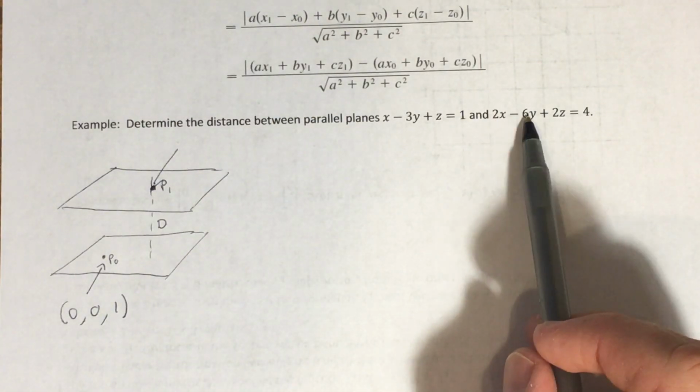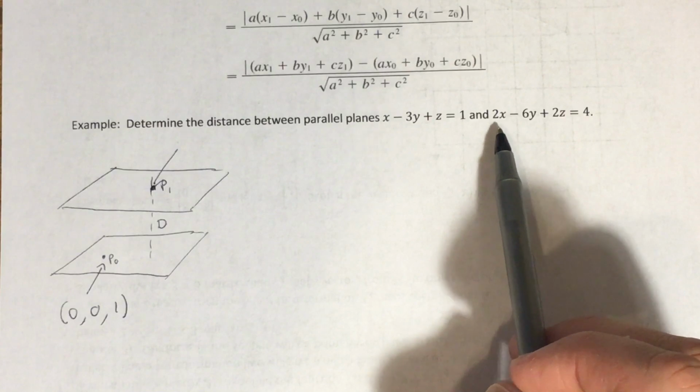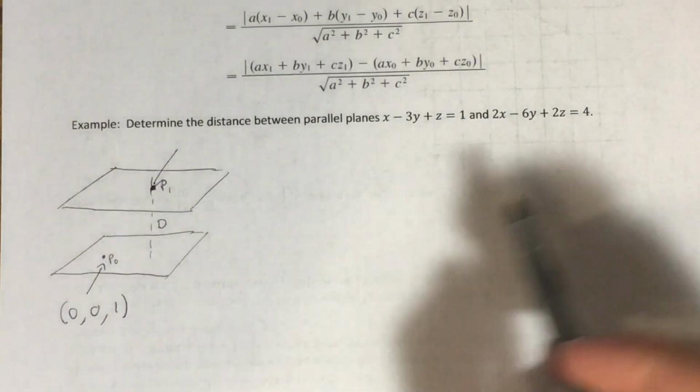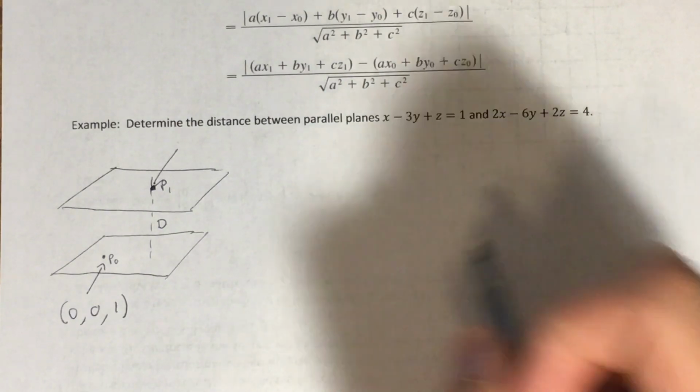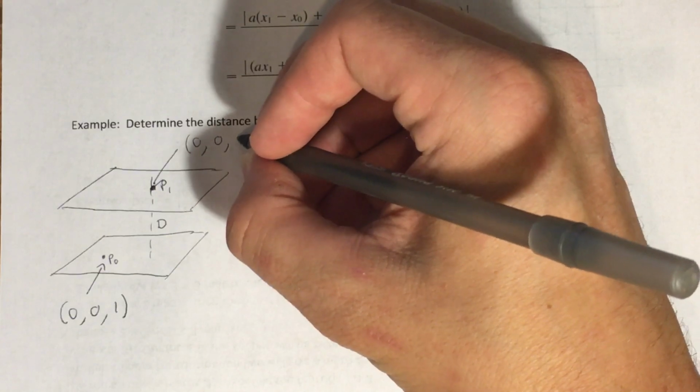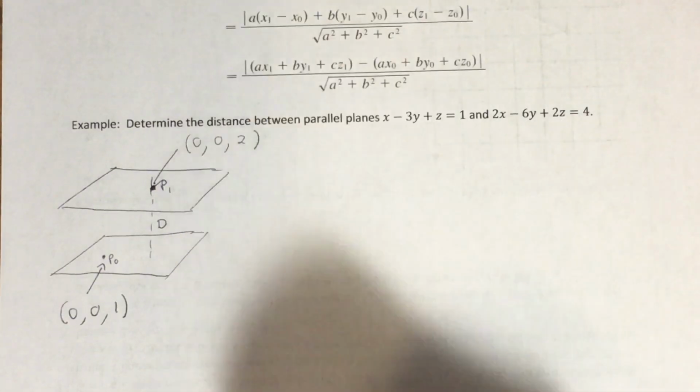Let's find where this plane intersects the z-axis. So plug a 0 in for x and a 0 in for y. What do we get when we do that? Well, I get 2z equals 4, or z equals 2. So this contains the point (0, 0, 2).